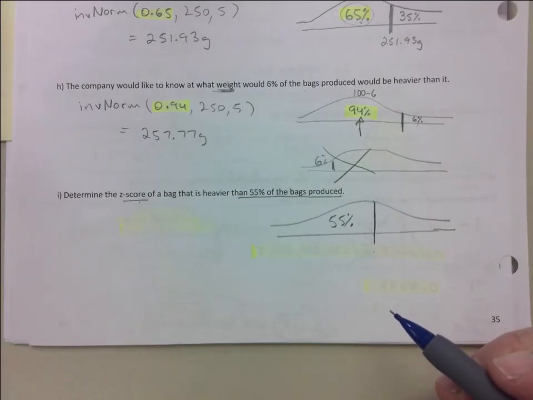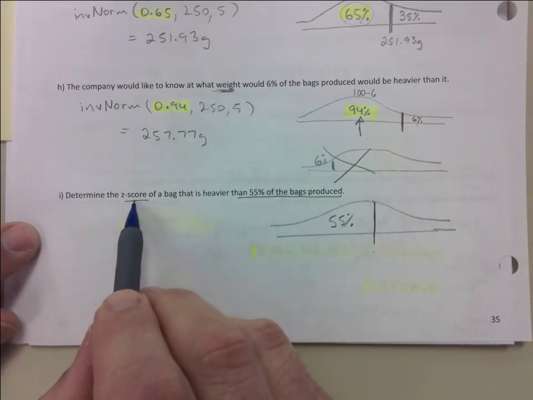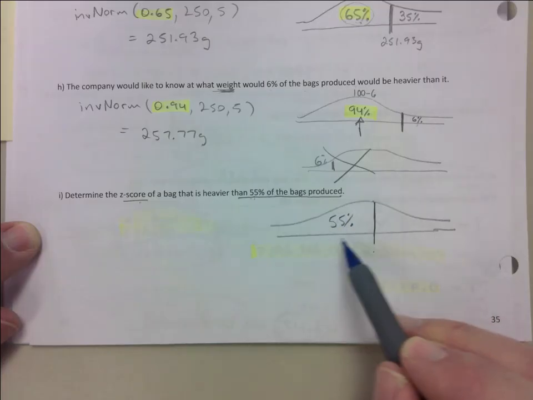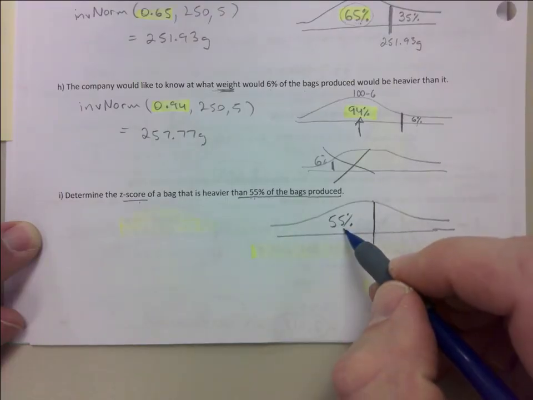Did my key do it the opposite way? I think my key is wrong. Did my key do it the opposite? If you check the key, I think. So, but you want the z-score of a bag that's heavier than 55%, so this is correct. So that's my bad. I'm looking at my key, it's wrong. So this is what it wants.